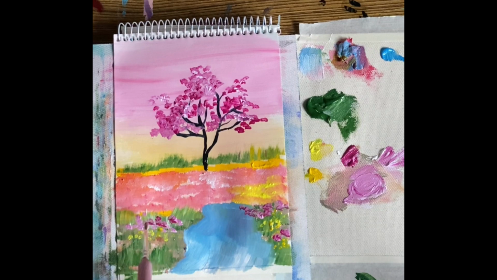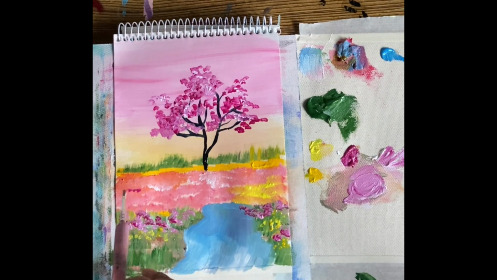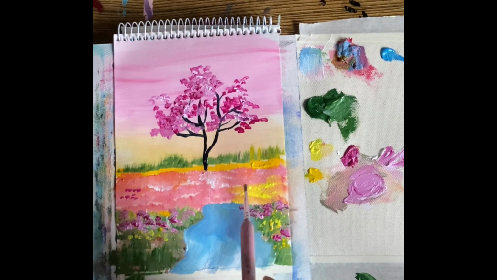7. Control saturation in light and shadows. Shadows tend to be cooler and less saturated, while areas hit by strong light appear brighter and more vibrant. Adjusting saturation based on lighting will create a more realistic and dynamic composition.